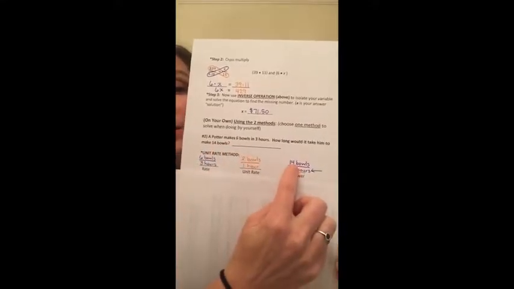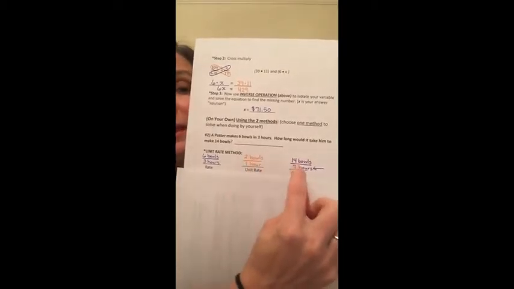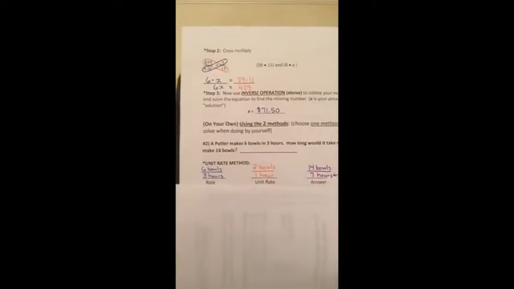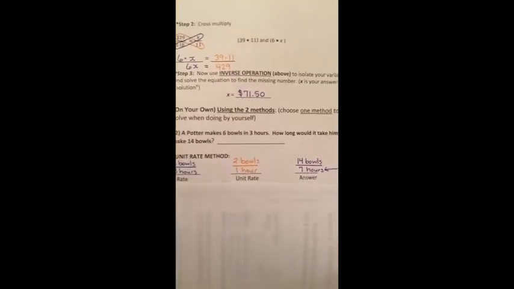So I know the top, I know the numerator. So since 2 times 7 equals 14, 1 times 7 equals 7, and so my answer for this is 7 hours. So make sure you go back and write your answer.